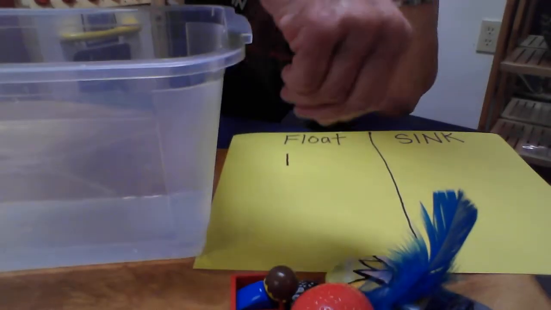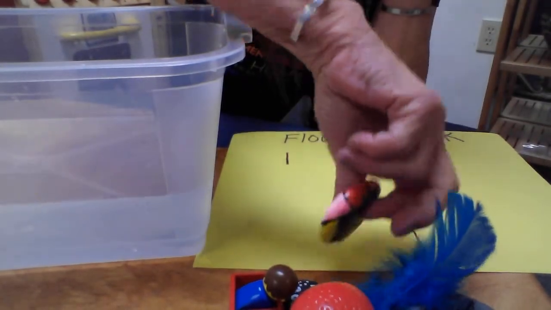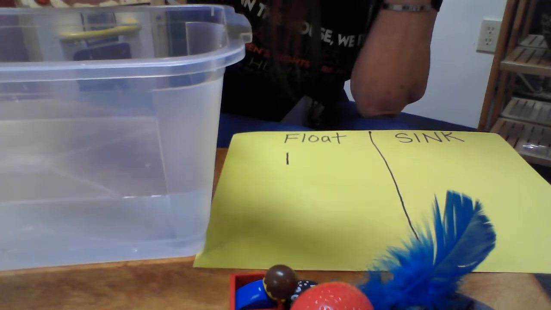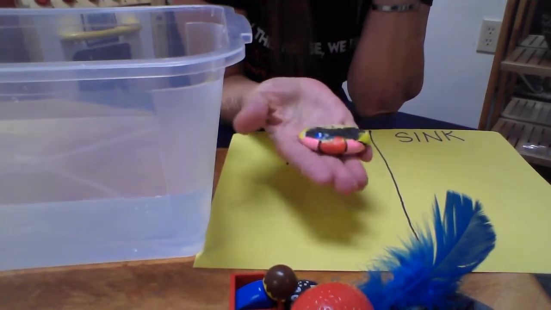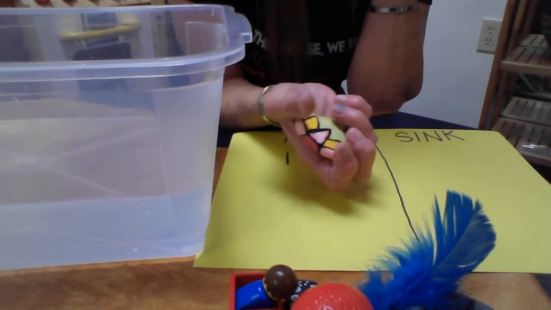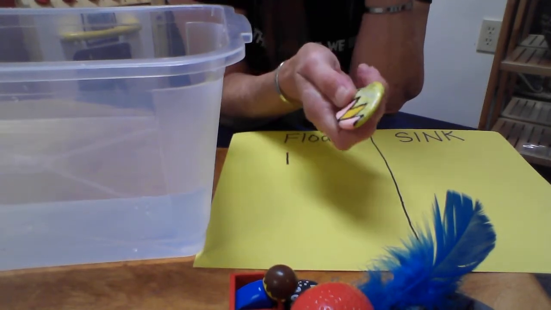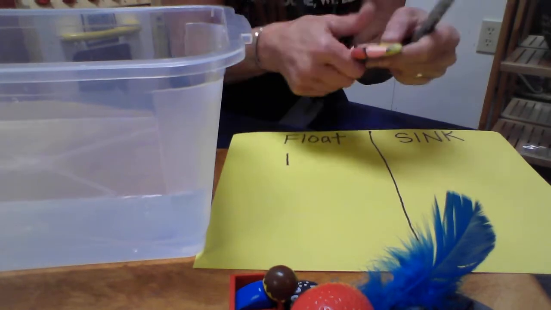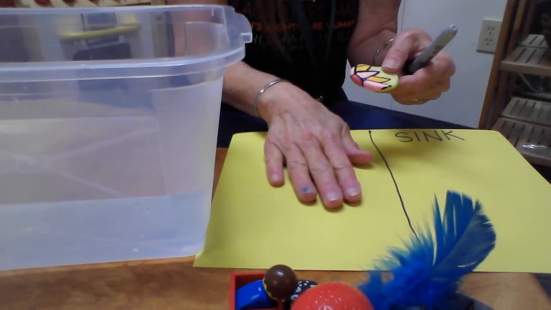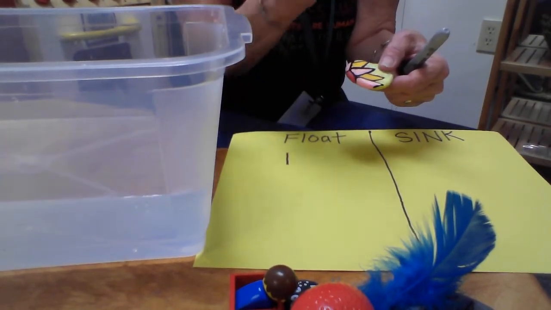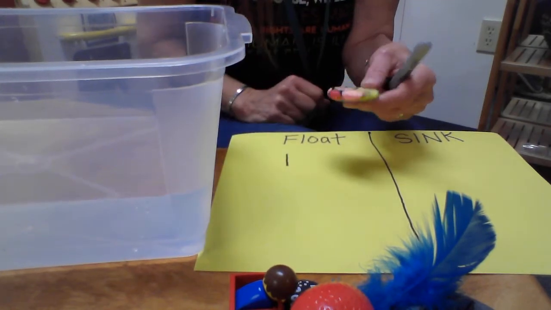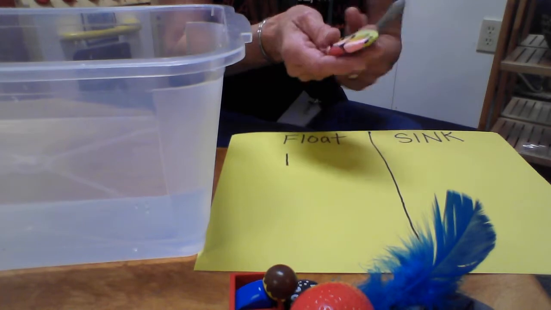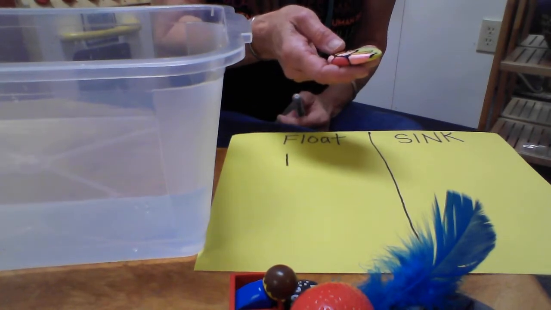Next, let's try, oh, this is kind of cool. It's a rock. You see? It was from outside. Do you think this will sink to the bottom or float to the top? Is it heavier than the water or lighter than the water? Okay, let's give it a try.